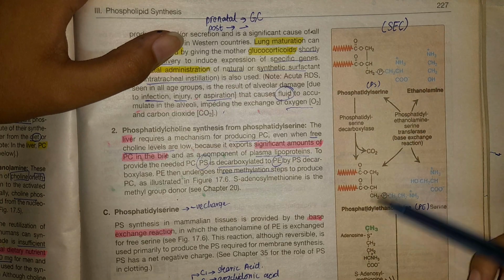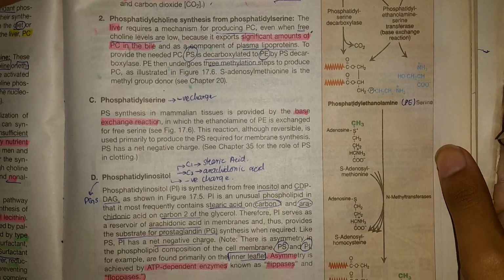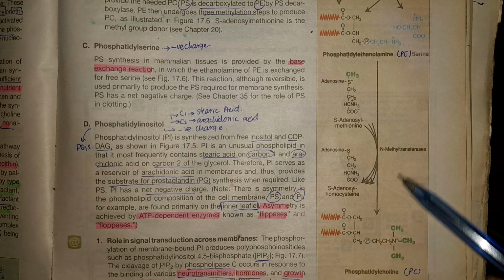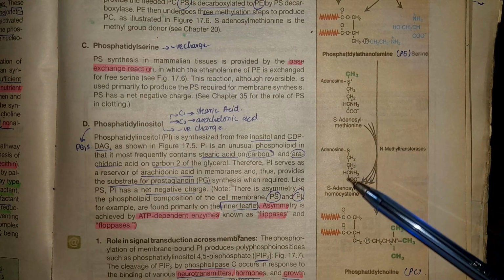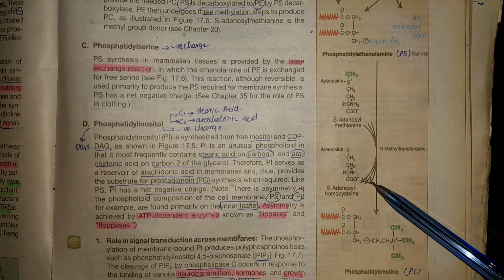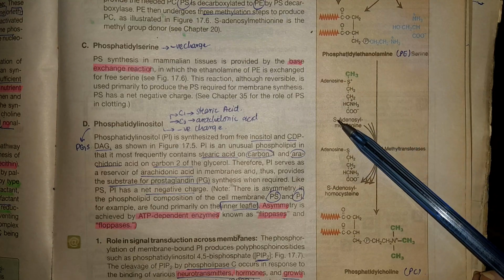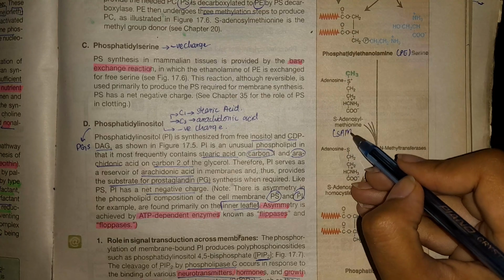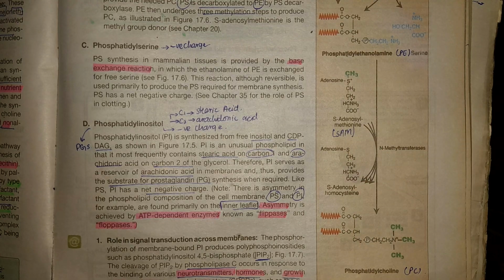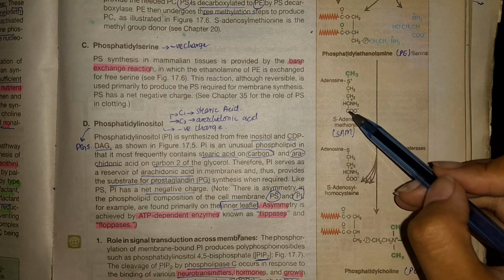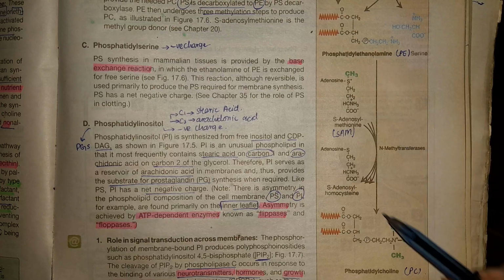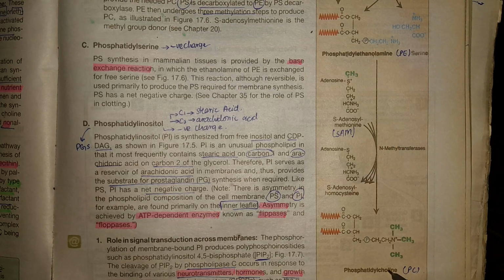This phosphatidylethanolamine is then converted into phosphatidylcholine by methylation, three times. You can see three arrows there, and the methyl group is always donated by S-adenosylmethionine, which is our SAM. The enzyme is methyltransferase, because it transfers methyl from S-adenosylmethionine to phosphatidylethanolamine to form phosphatidylcholine.